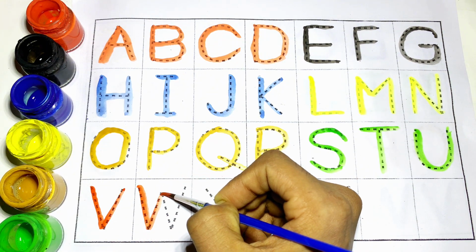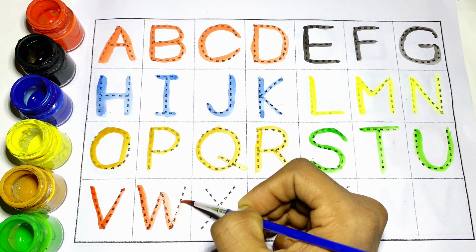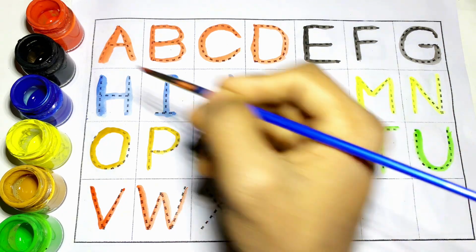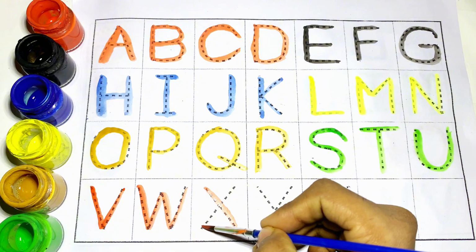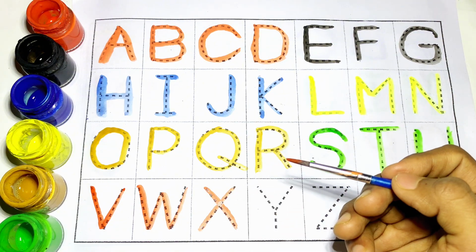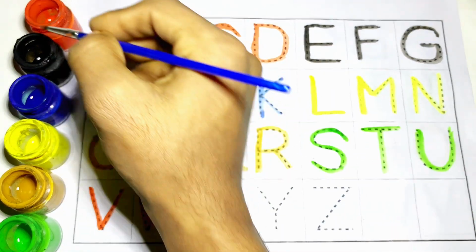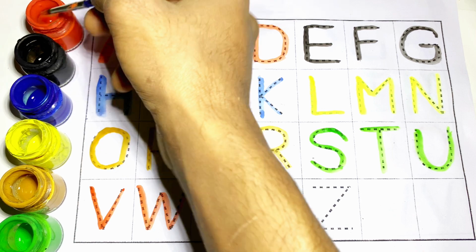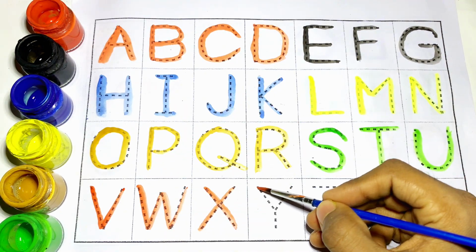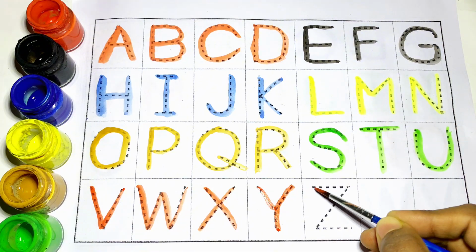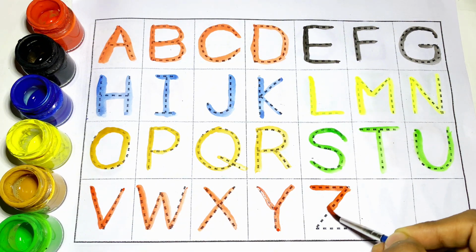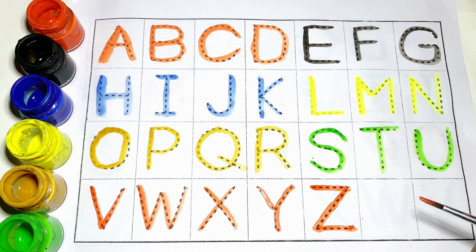W. W is for wolf. W is for watch. Kids, again use red color and draw X. X is for X-ray. X is for xylophone. Kids, now draw Y. Y is for yak. Y is for yo-yo. Z. Z is for zebra. Z is for zoo.